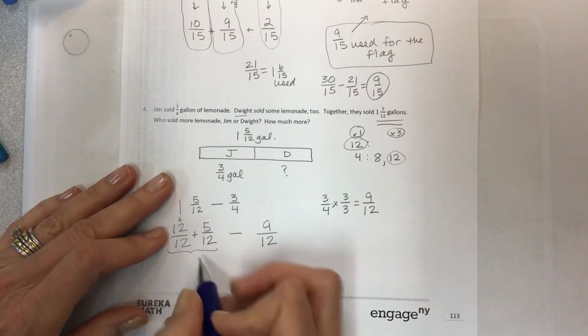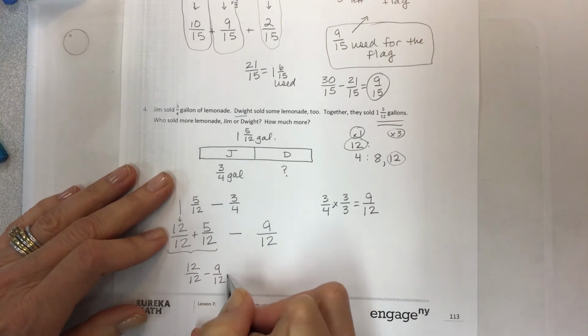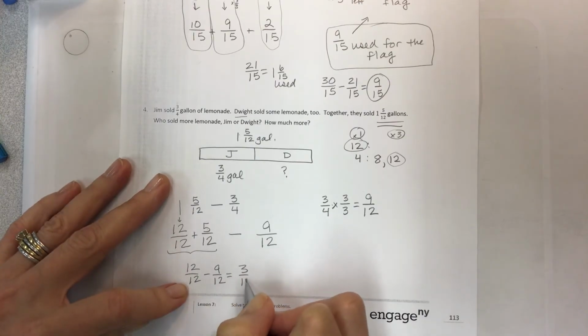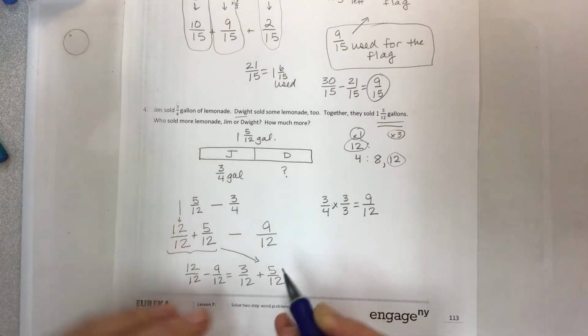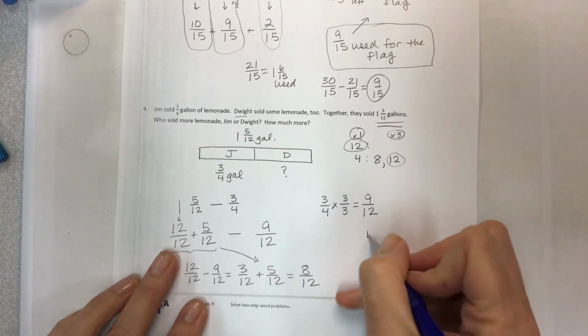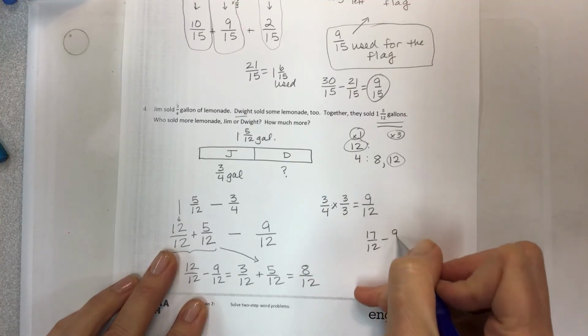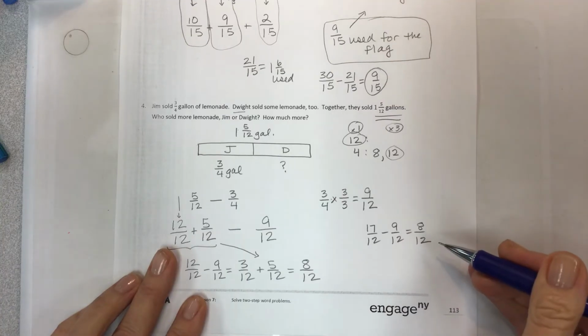Take the 9 away from the 12. So use 12 12ths minus 9 12ths. Get 3 12ths, and then just do the put back. Put back the 5 12ths, and so you get 8 12ths. If you really want to, you can do the 17 12ths minus 9 12ths, and you'll still get 8 12ths that way too. Okay, that works fine.